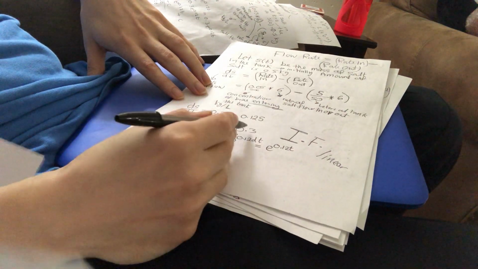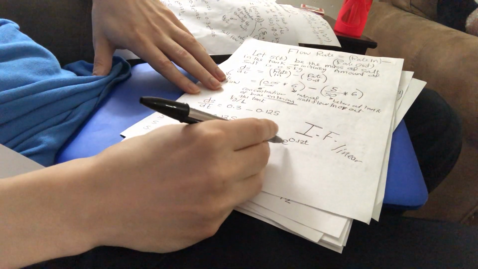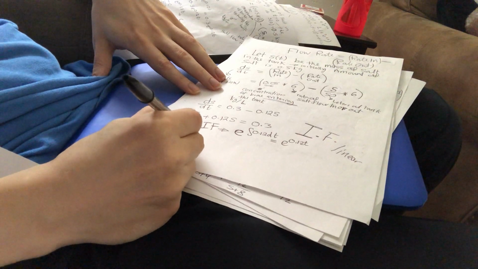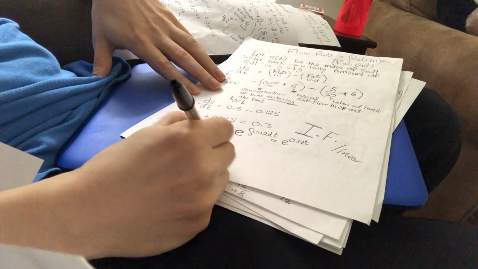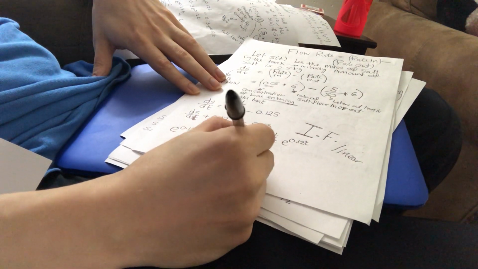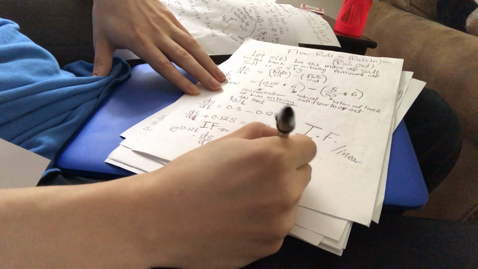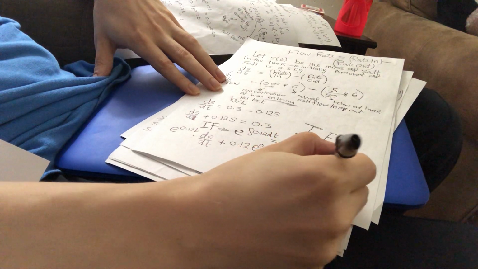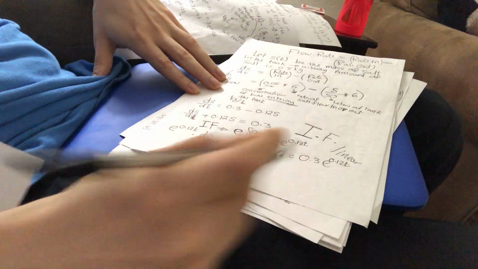We take this and we multiply both sides of the equation by this integration factor, so it would be e to the 0.12 t times ds over dt plus 0.12 e to the 0.12 t times s, equals 0.3 e to the 0.12 t.